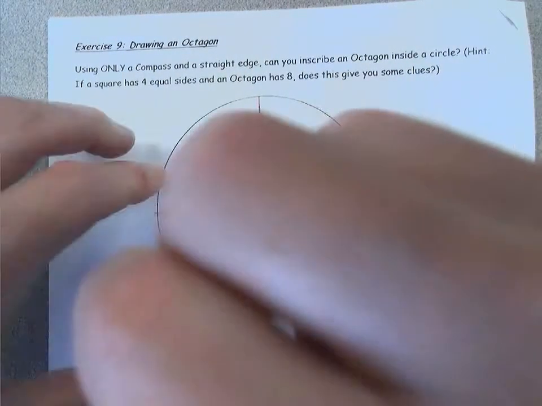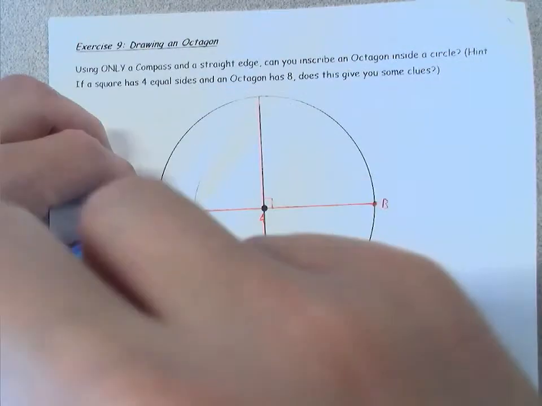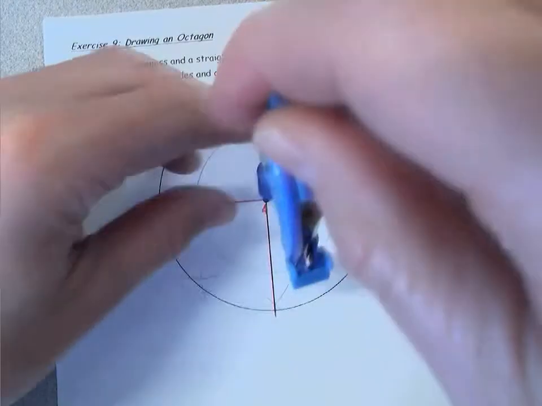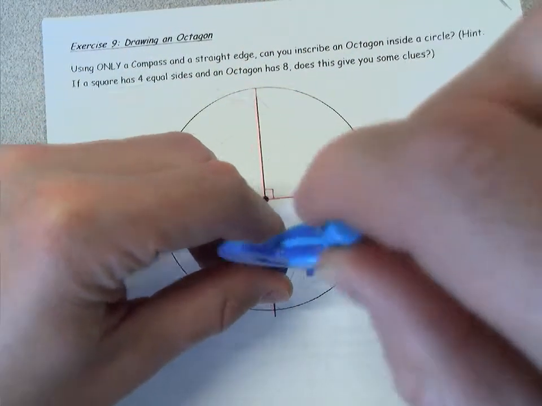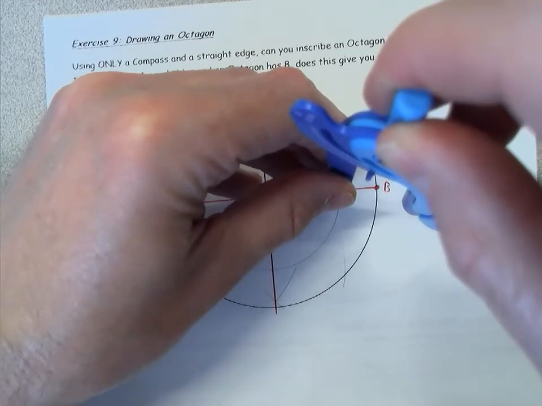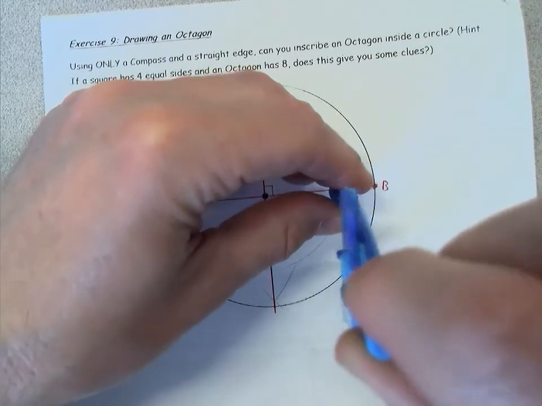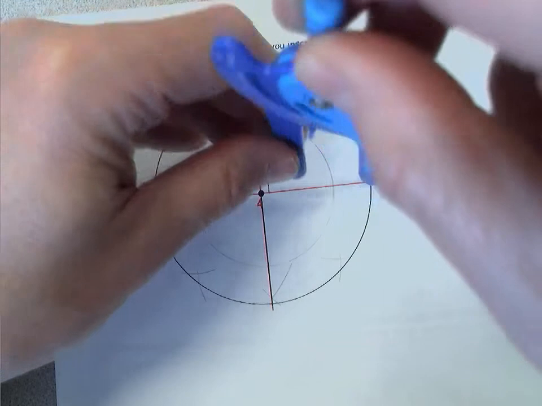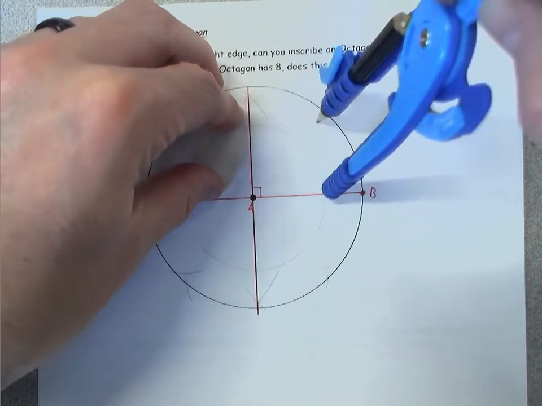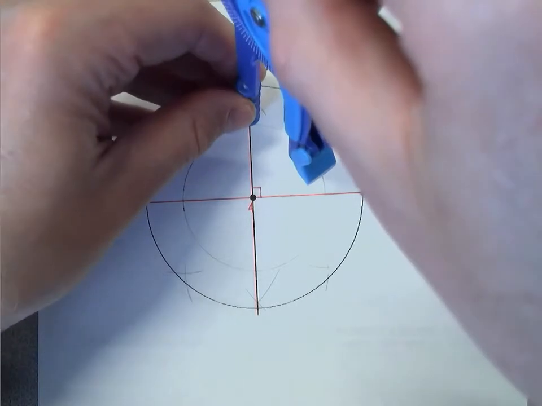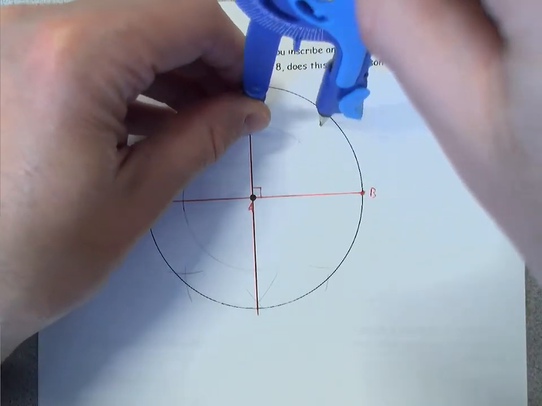And then again, make an arc. So I'm making these arcs that I'm going to be able to connect later. Over here. Do the same thing with this one.